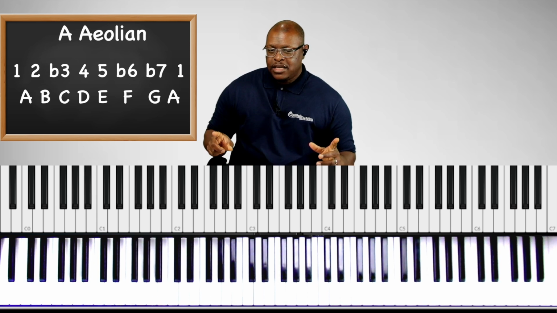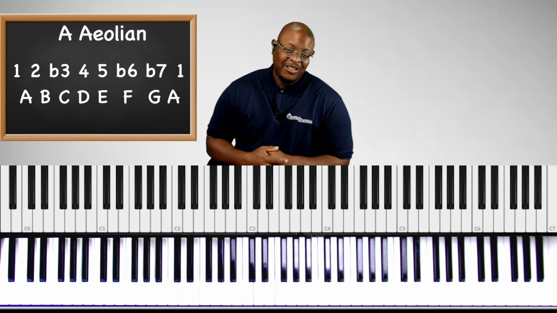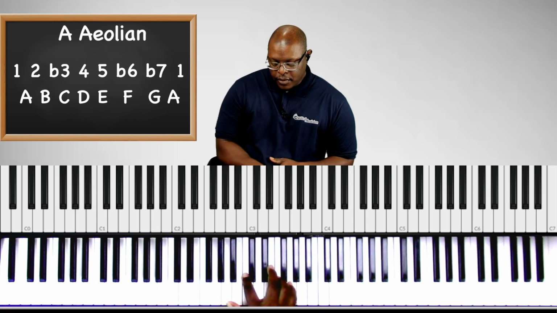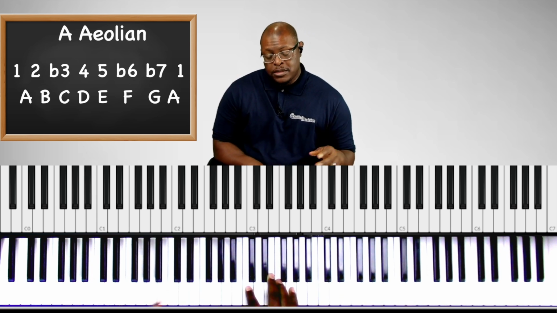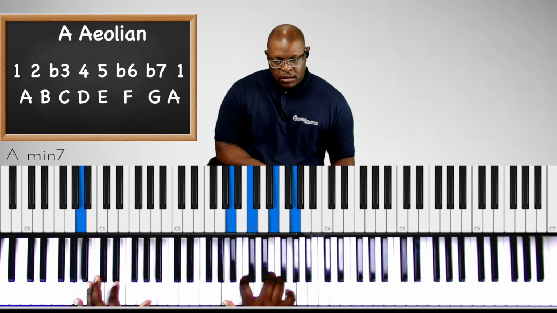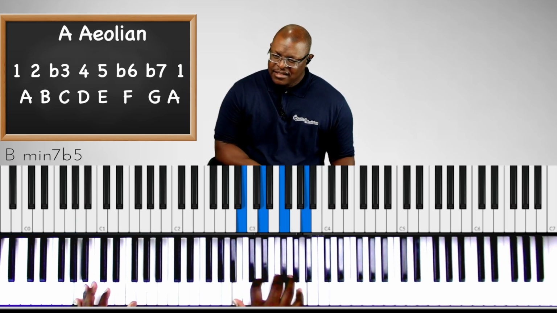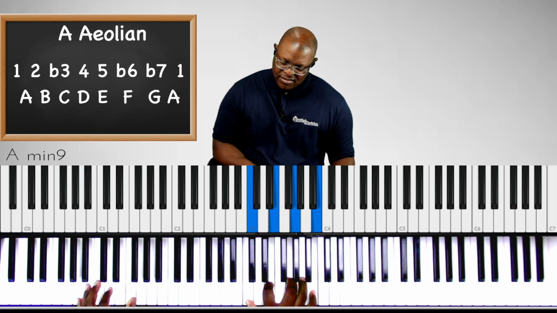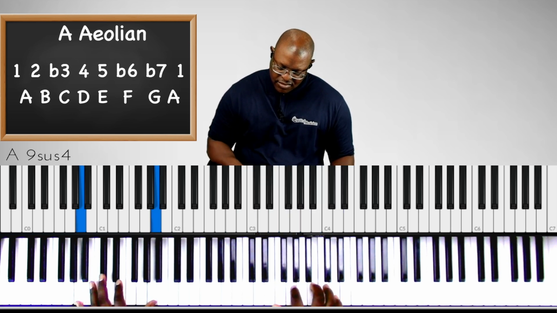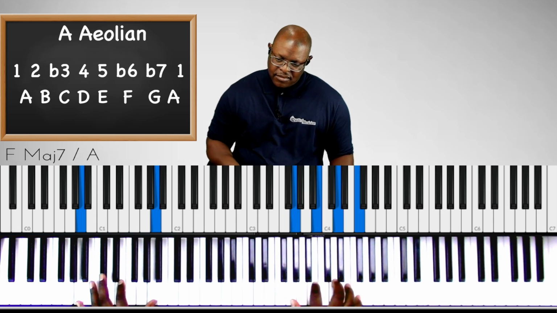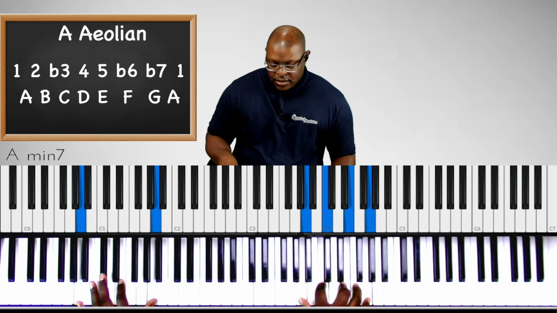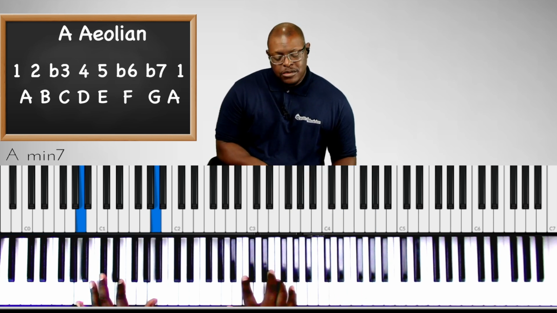All right, so now let's create some Aeolian style voicings. I'm going to start with my 4-note chords, and I'm just going to go up the scale first. So here we go, all over A. Okay. Interesting sounds.